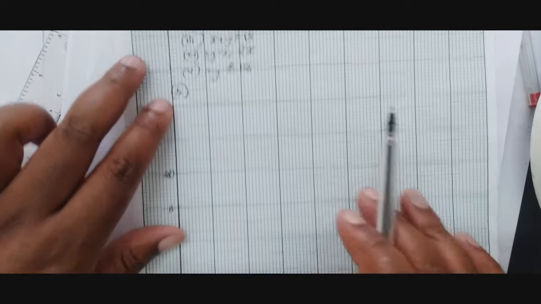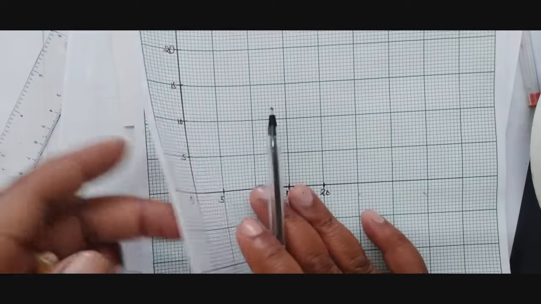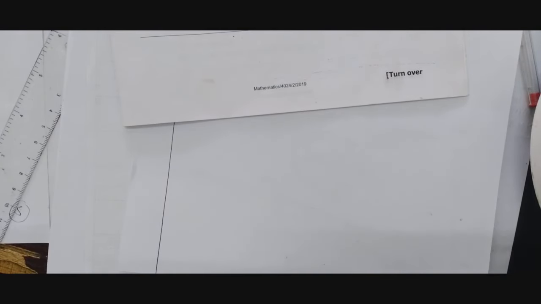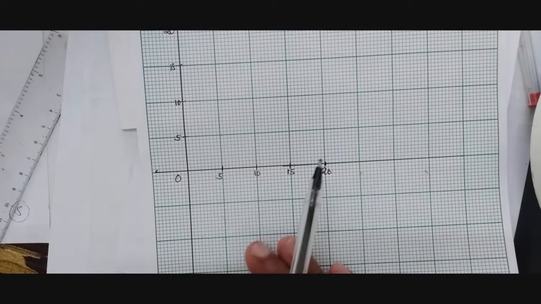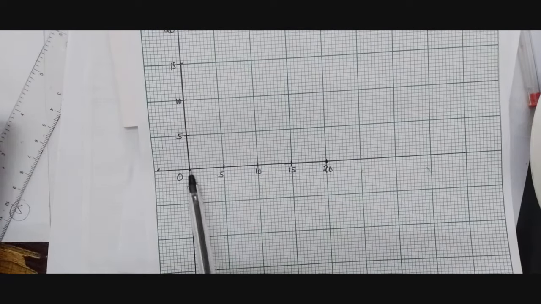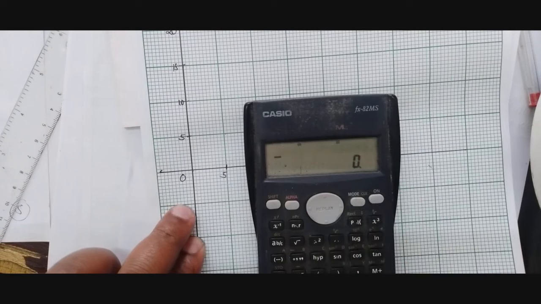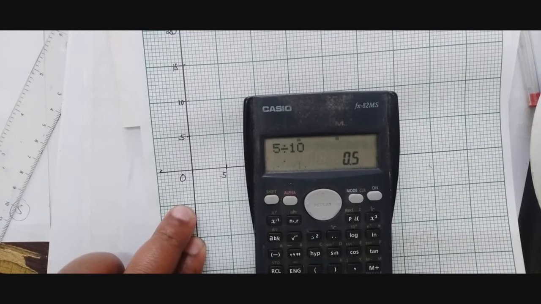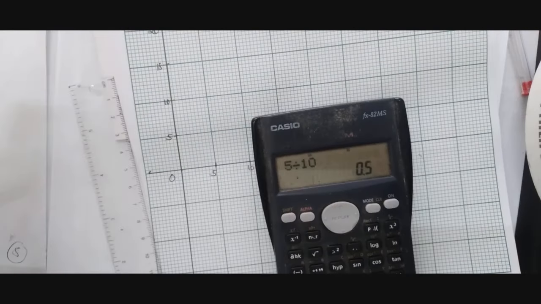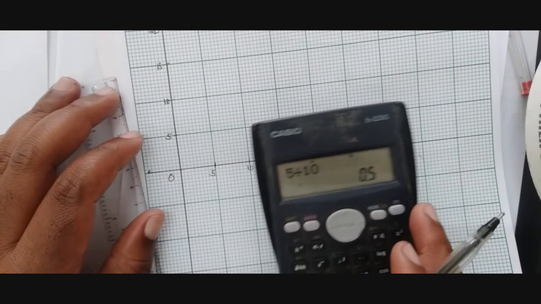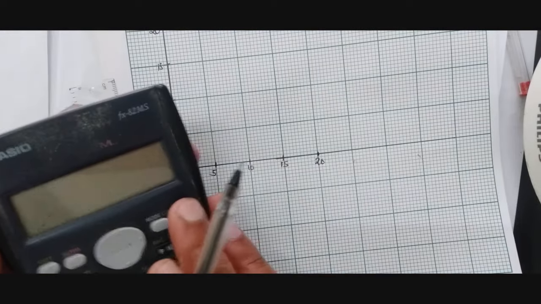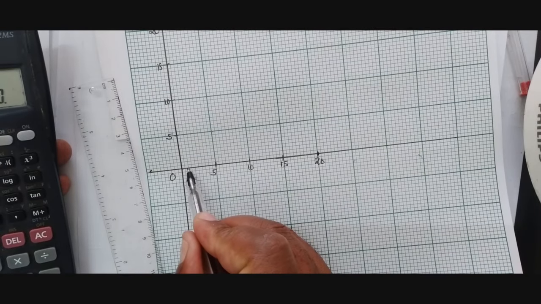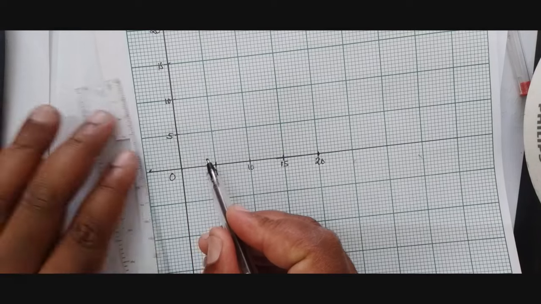So you go to the x-axis. Go to the x-axis. From here to there it is 5. So you are going to say 5 divided by 10, each is a 0.5. Okay, so each line is a 0.5, and we want 1, all right? So this is 0.5, you have 1 here. So you are going to draw a line here.